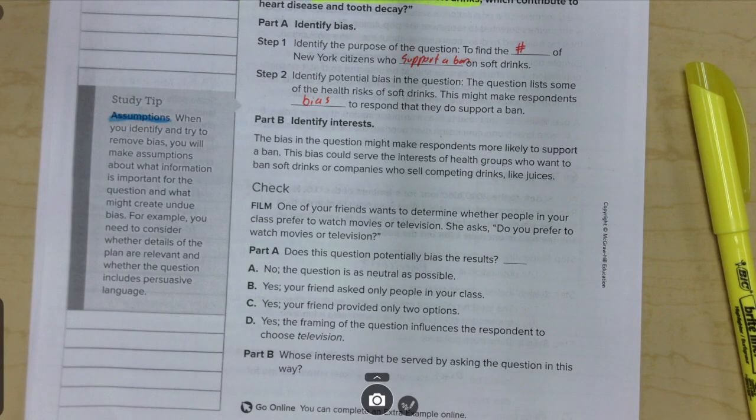Check. Film. One of our friends wants to determine whether people in your class prefer to watch movies or television. She asked, do you prefer to watch movies or television? All right, fair question. Does this question potentially bias the result? Not really, it's just asking movies or television.